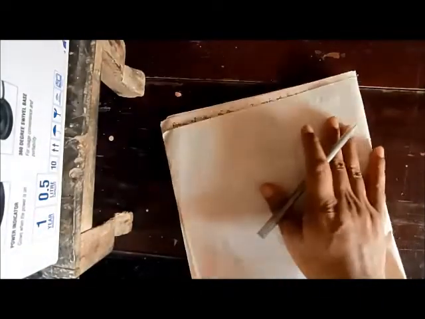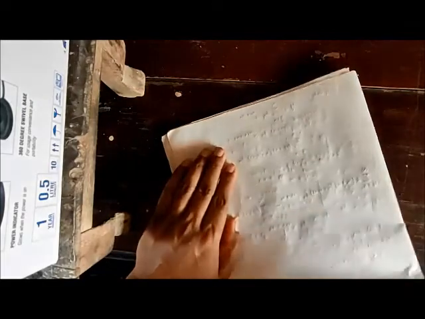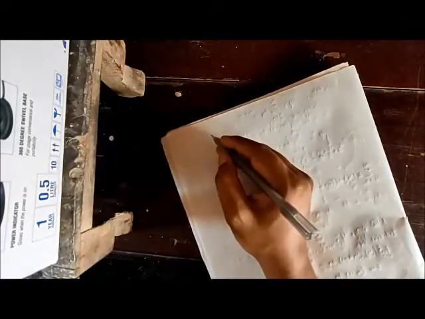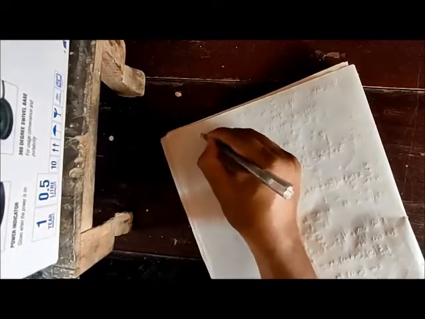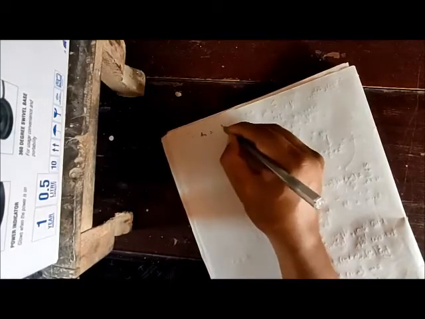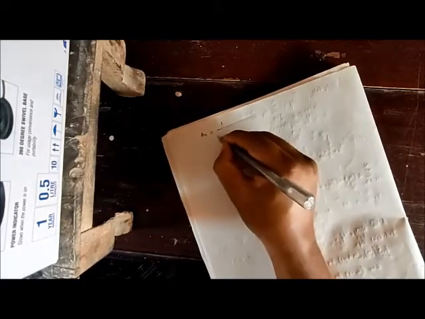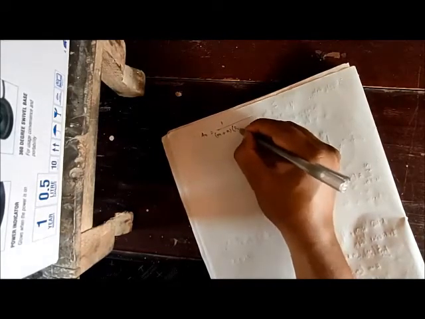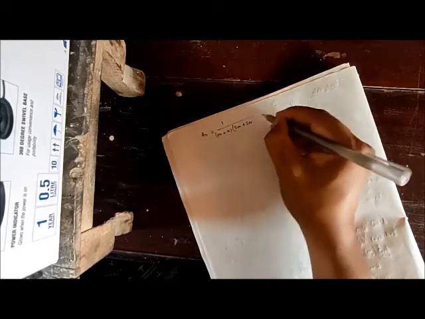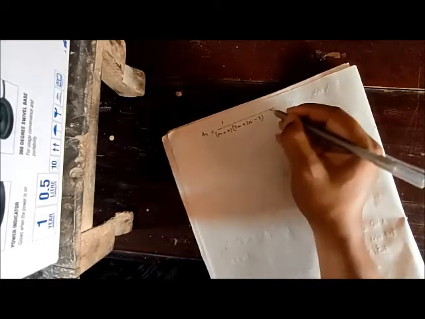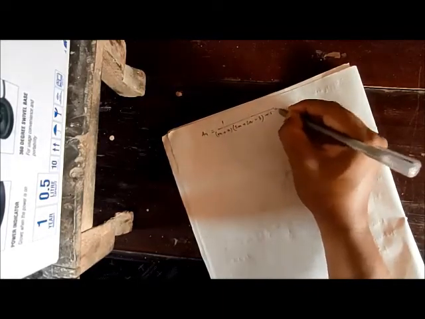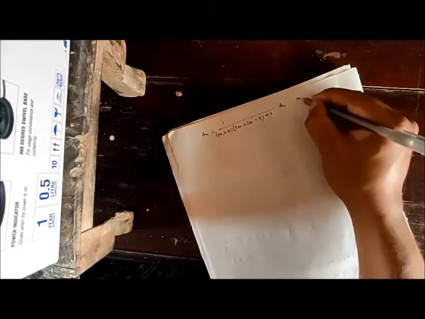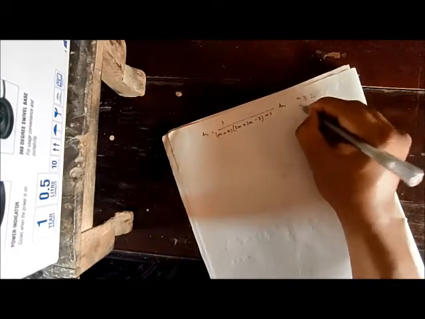So what you will get? You will get the recursion relation as a_n equal to 1 divided by (m plus n) into (2m plus 2n minus 3) plus 1, into a_(n-2), for n greater than or equal to 2, right?